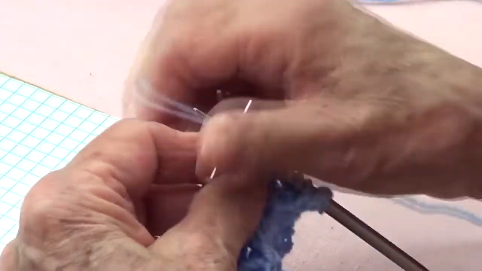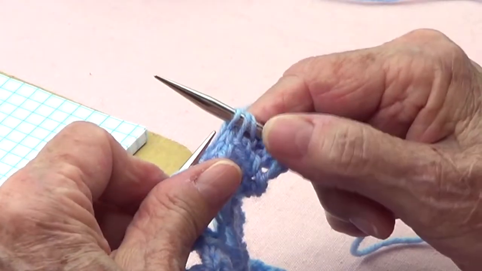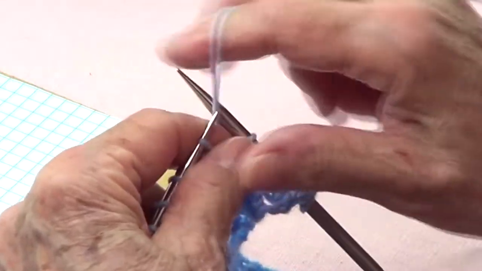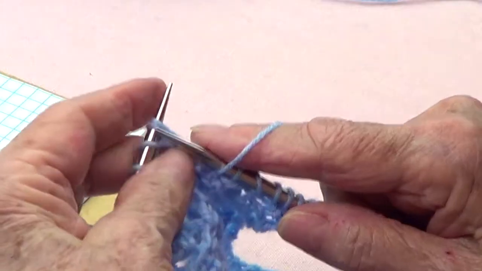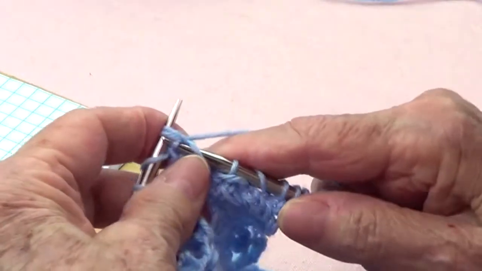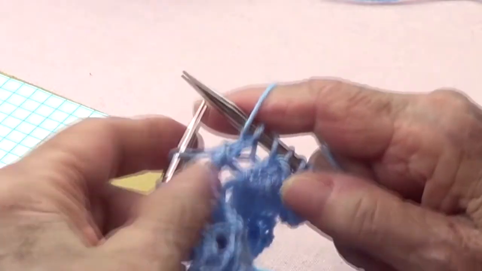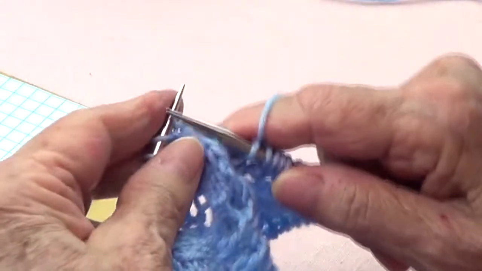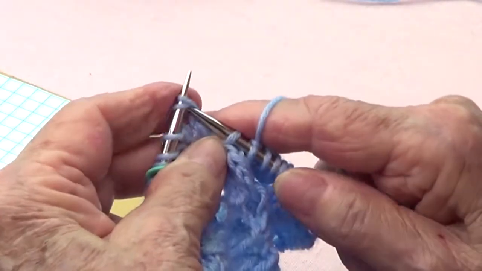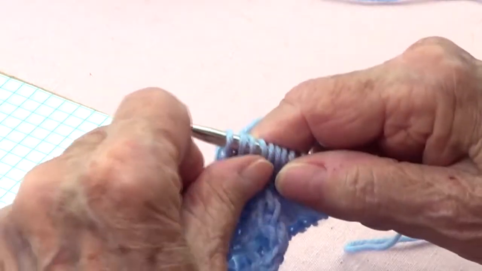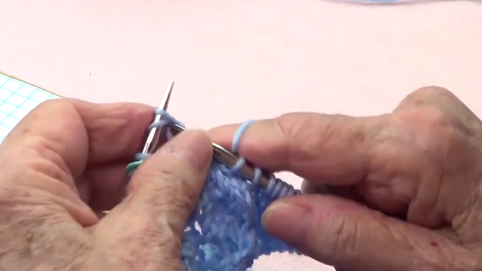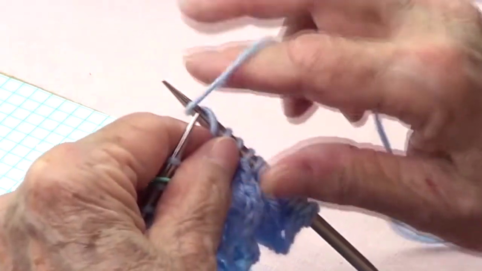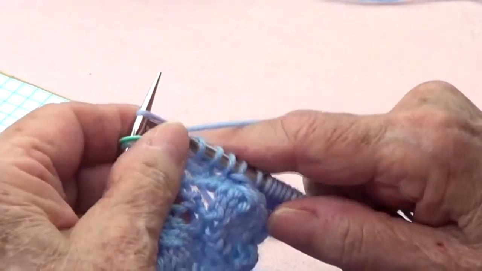knit these 2 stitches together, and the one that I slid goes over that last one, and yarn over, knit 2 stitches together, yarn over, knit 2, slide 1, knit 2 stitches together, and the one that I slid goes over, knit 2, yarn over, and purl 1.